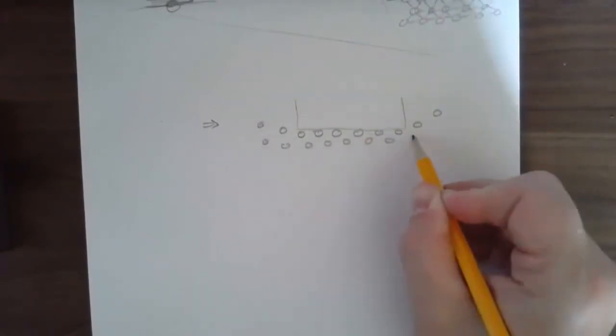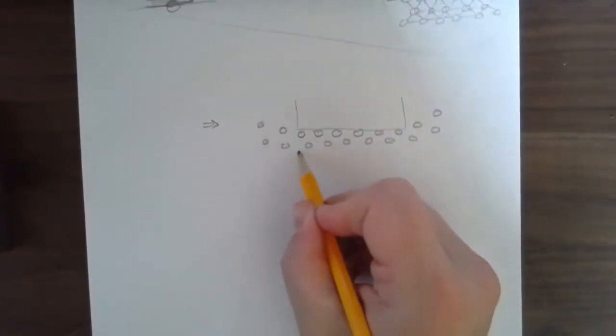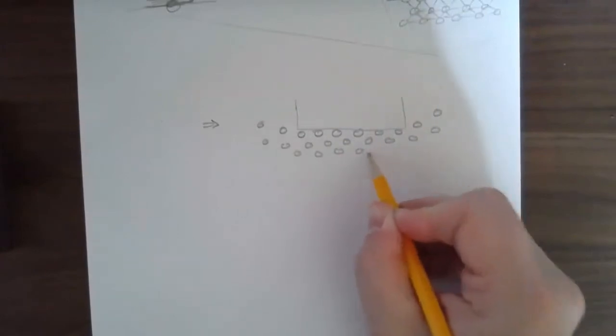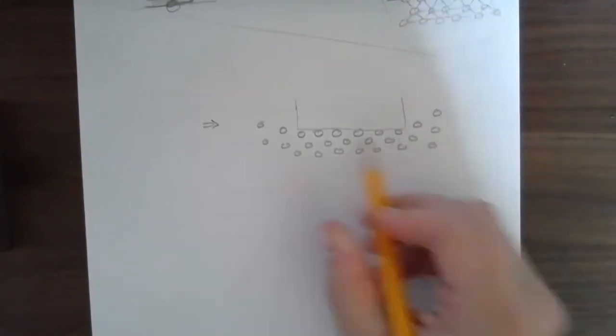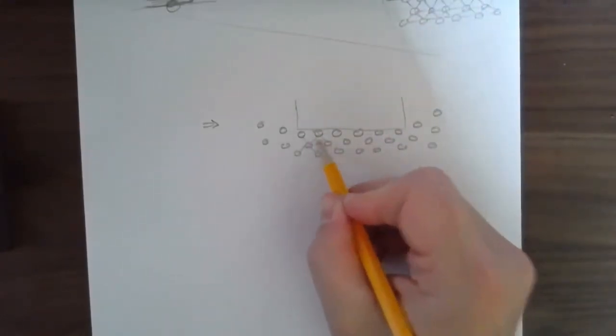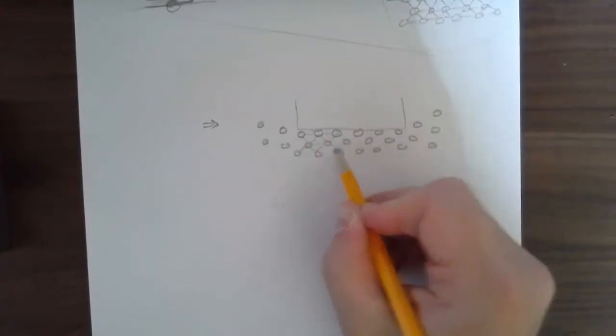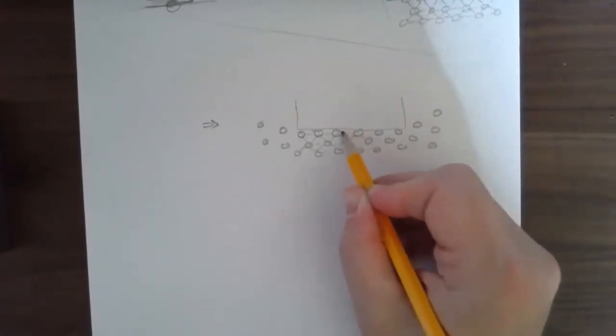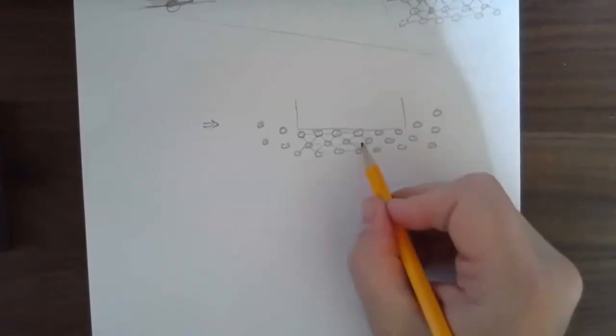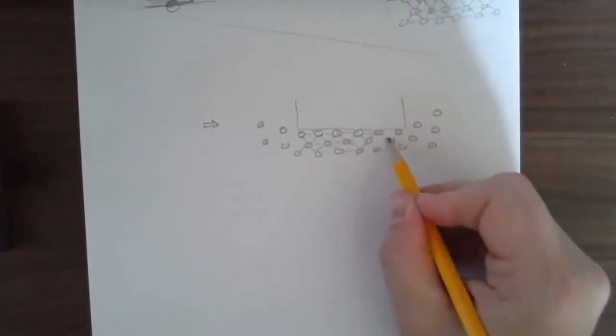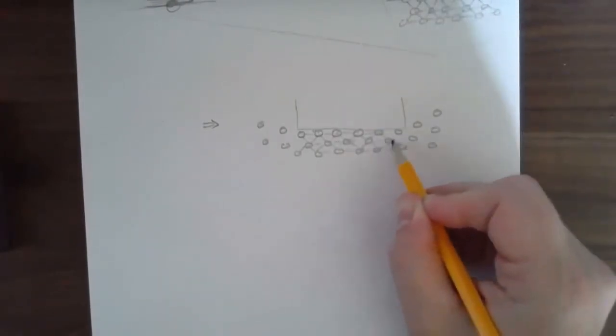Somewhat maybe like this. It's a little squished here. You get the idea, right? I'm not going to draw every last one of those, but you see kind of what's going on.